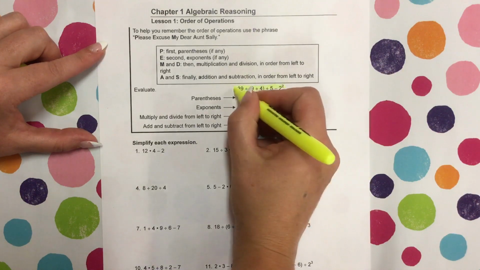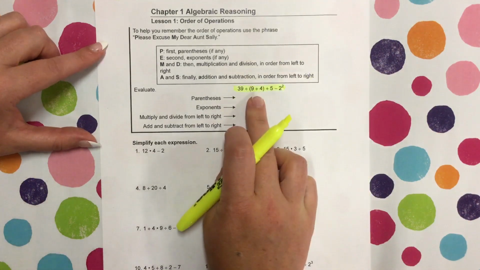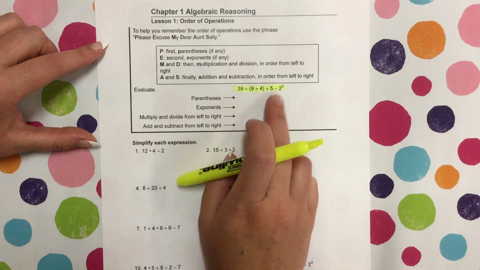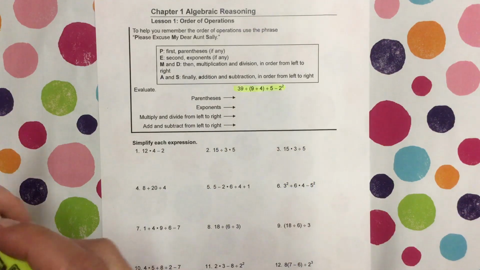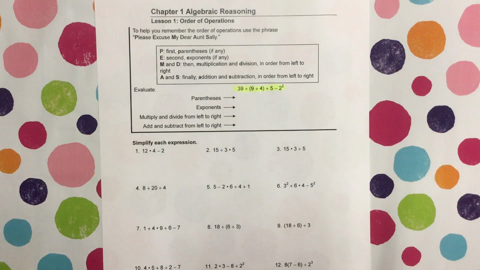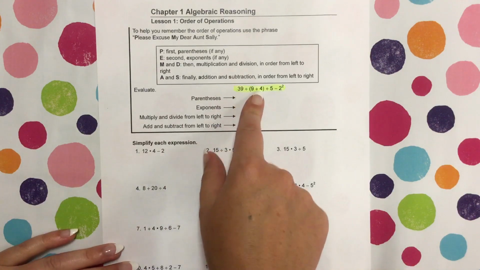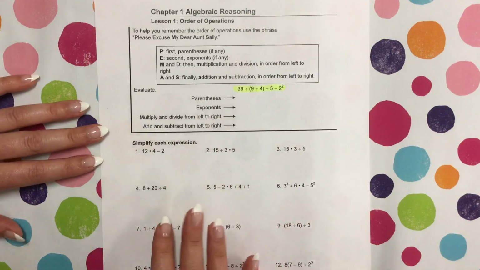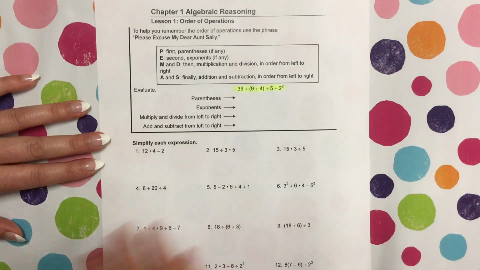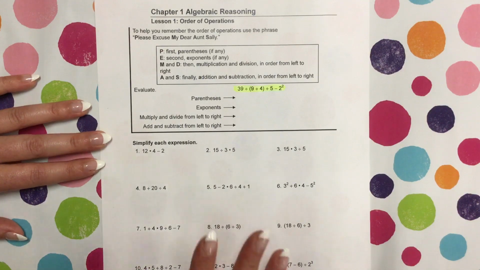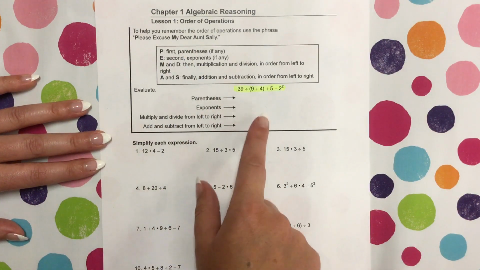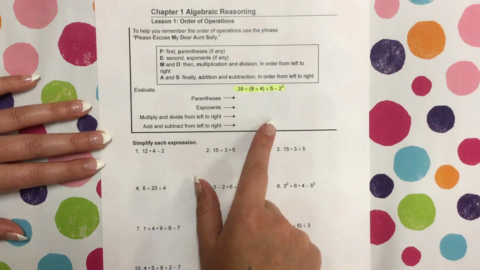39 divided by the quantity, whenever you have parentheses, you always say the quantity, 9 plus 4 plus 5 minus 2 squared. Now, within this problem, there's a lot of stuff going on. We have division, we have parentheses, we have addition, subtraction, and we have this exponent thing right up there. So what do we do first? Do we just randomly start attacking it? There's actually an order. All of these things are called operations, and there's an order, and to get the right answer, you have to follow the order.